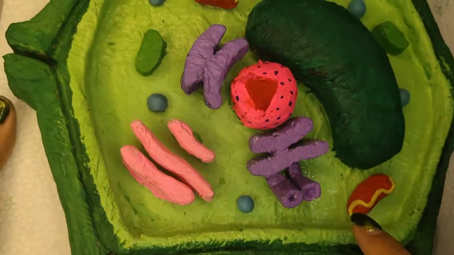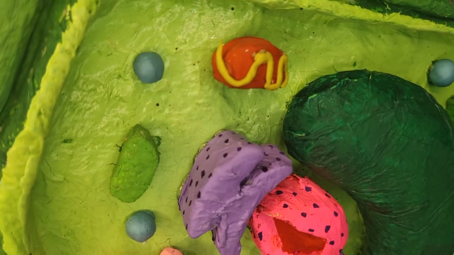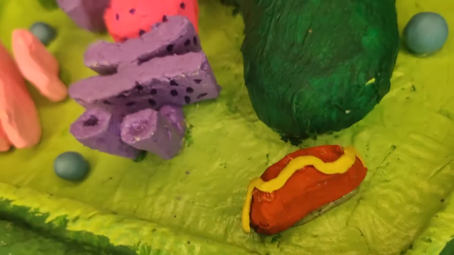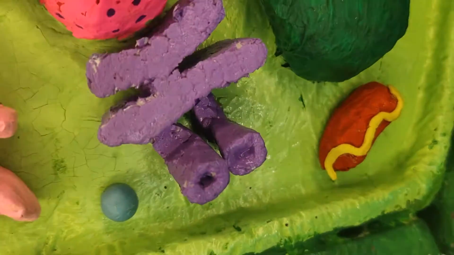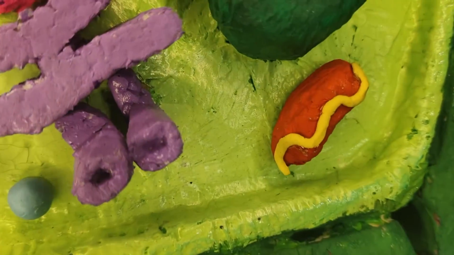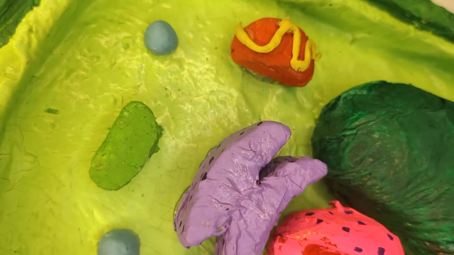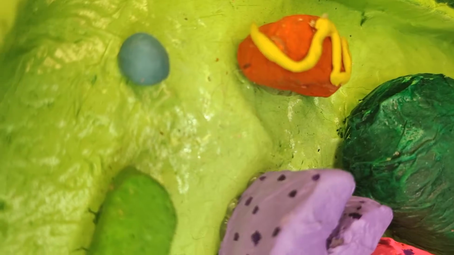These red spherical-shaped organelles are the mitochondria. The mitochondria is a double membrane-bound organelle and has numerous folds. It is the site of aerobic cellular respiration and breaks down sugar molecules to release energy. It is also known as the powerhouse of the cell.